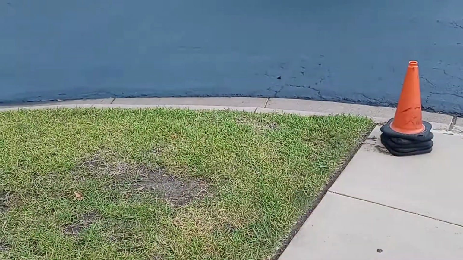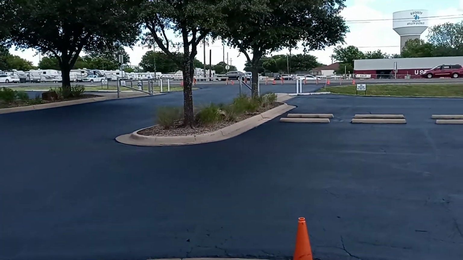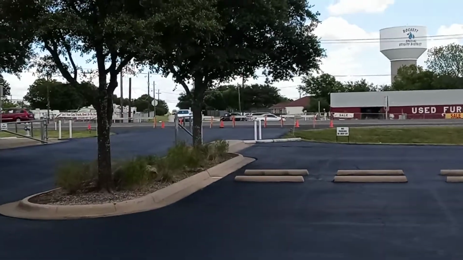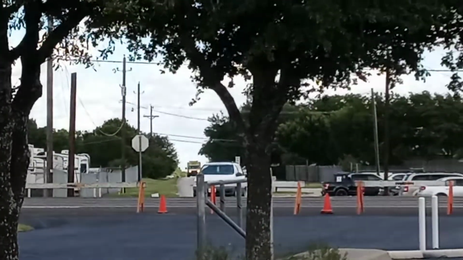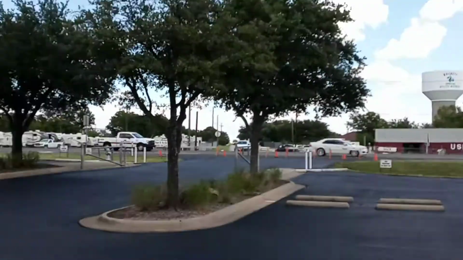So, foreground, middle ground, all the way back there is the background. Moving on.